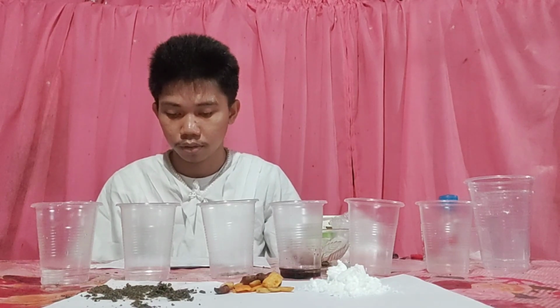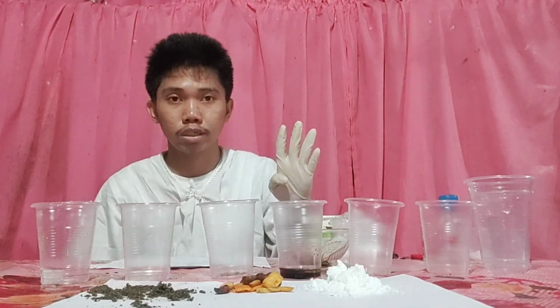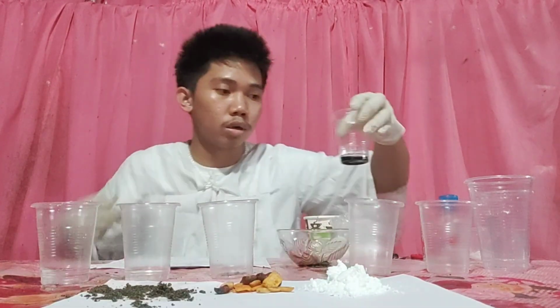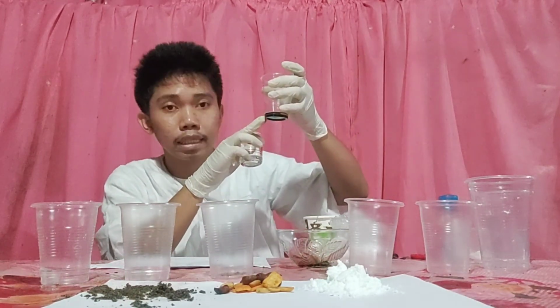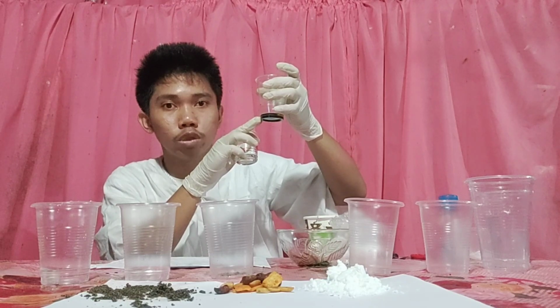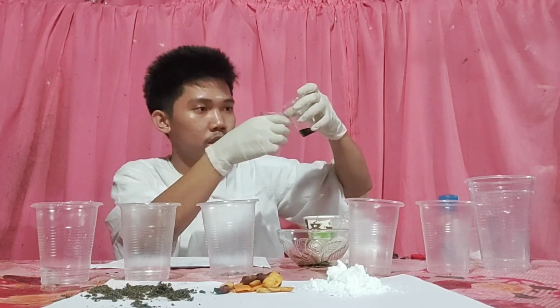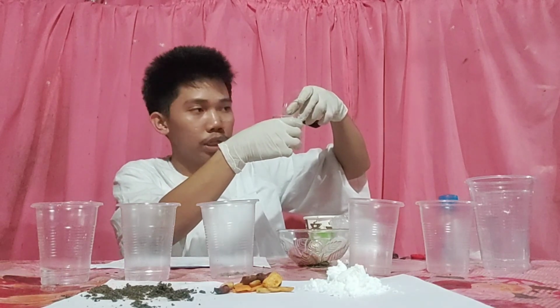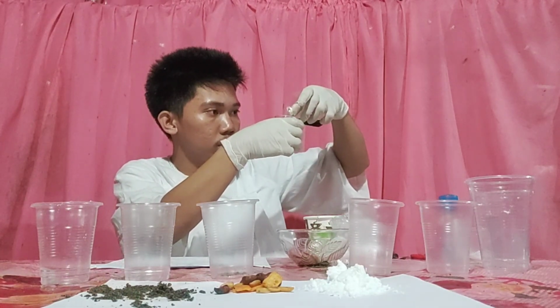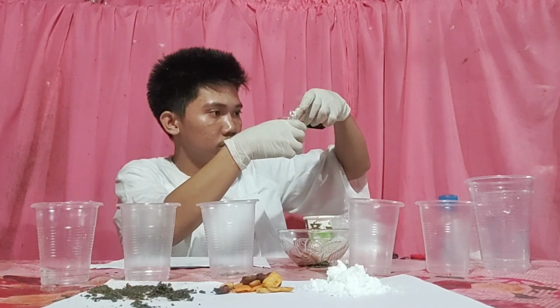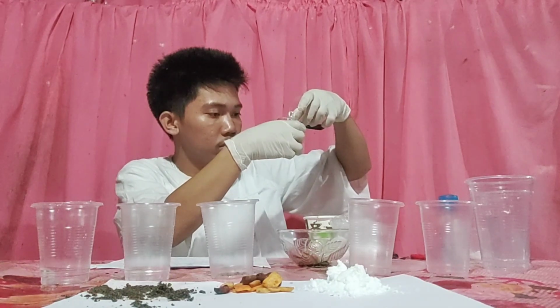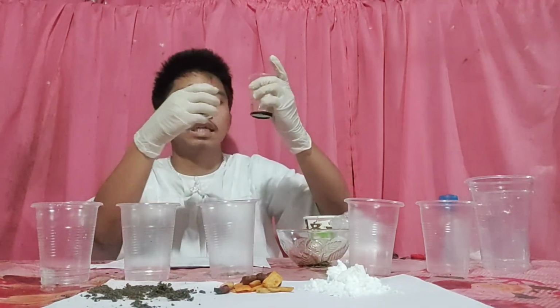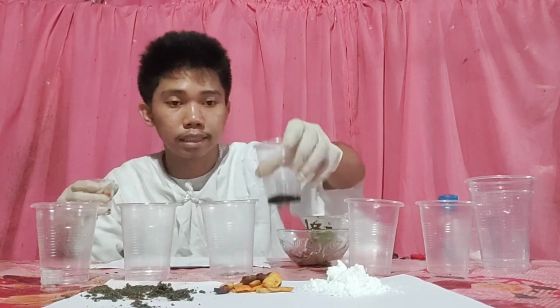And fourth, oil and soy sauce. It is decantation. Because the oil, we can see it from above. It floats above the soy sauce. We will just put it in another container. So see here, this is decantation.